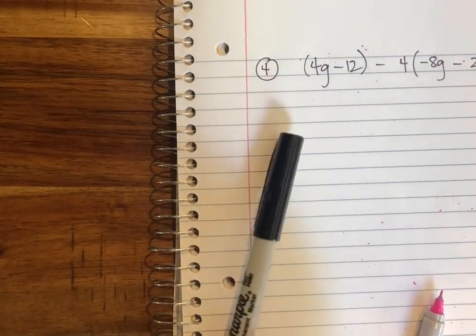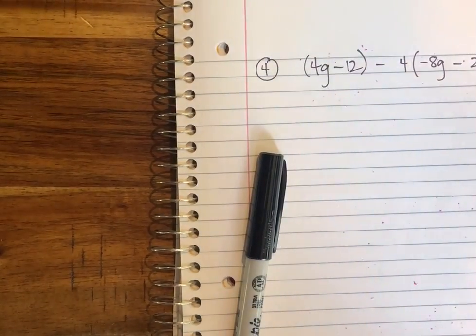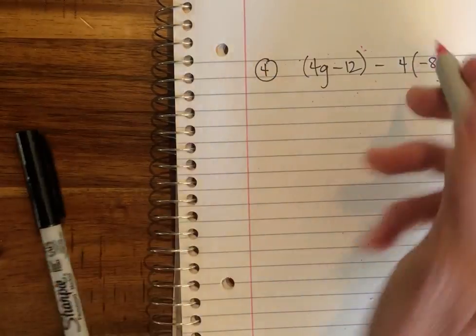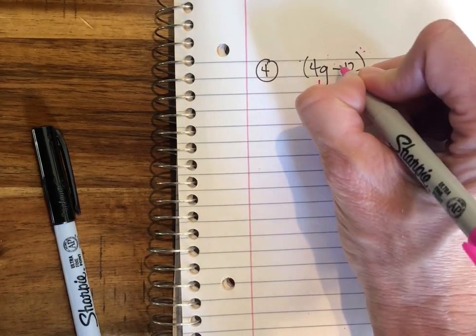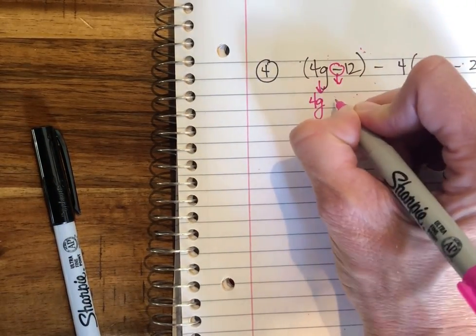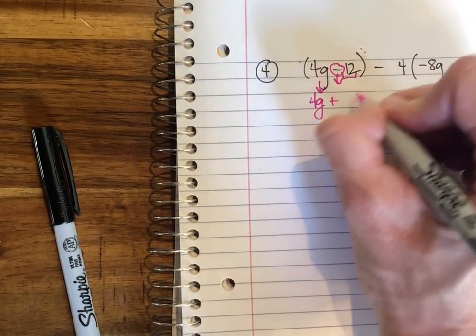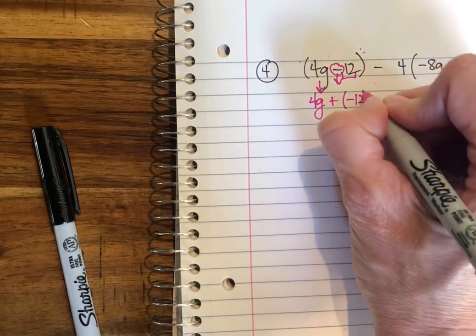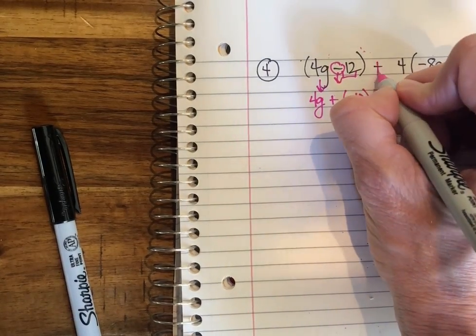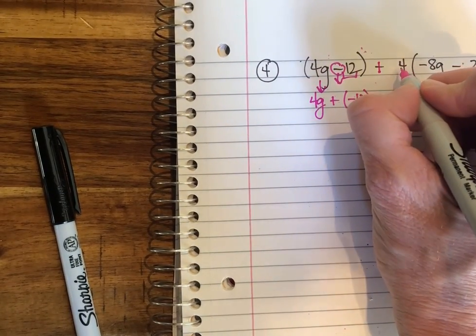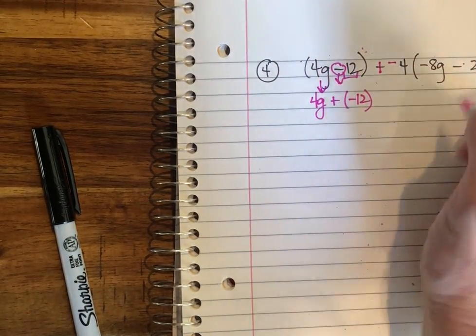Okay, let's get rid of these subtraction symbols. So let's just rewrite underneath right away. So drop down your 4g. Okay, subtraction changes to addition. The 12 changes to -12. The subtraction changes to addition. The 4 turns into a -4.